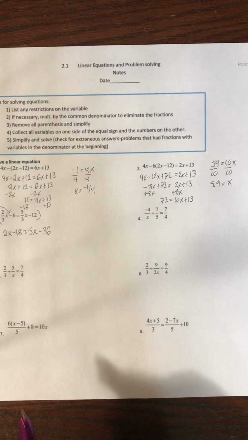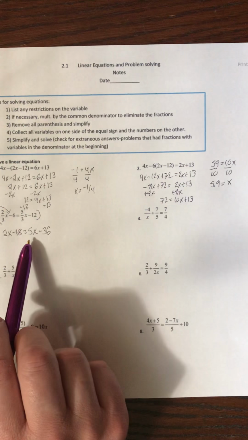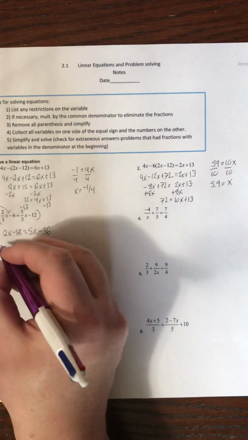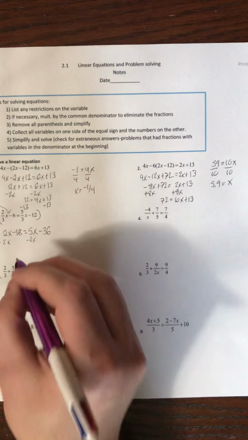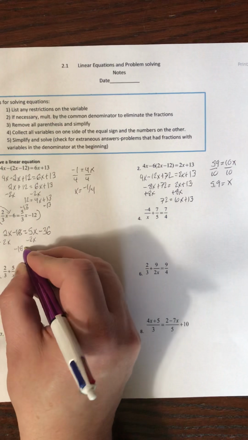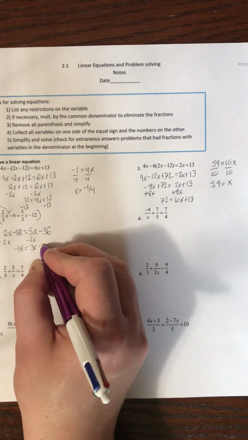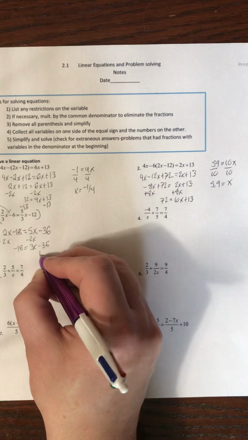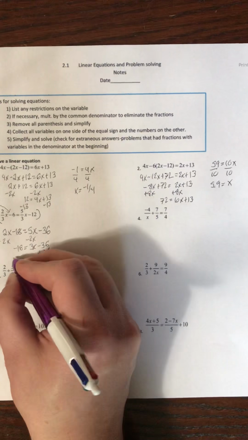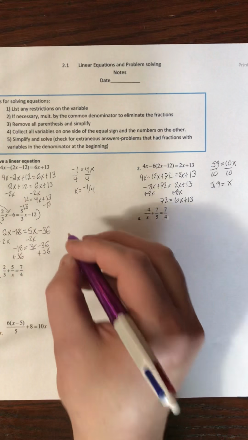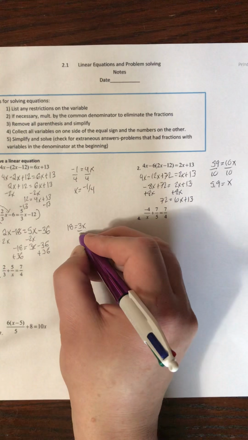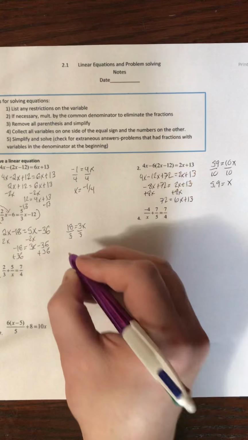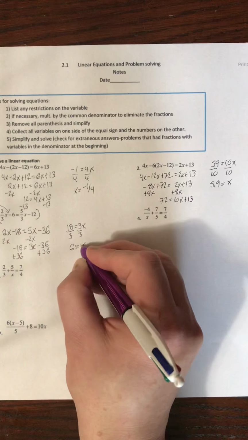All right, so now we just solve it the same way we always have. I'm just going to go ahead and do the next step. I'm going to subtract my 2x, subtract 2x. So I have -18 equals 3x minus 36. I'm going to add 36 to both sides. And I have 18 equals 3x, divide by 3, and I get 6 equals x.